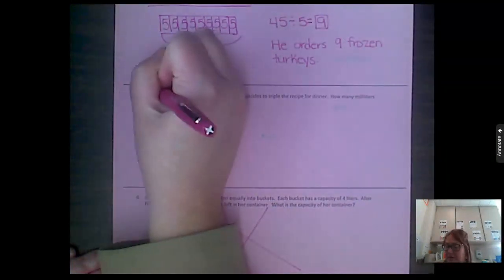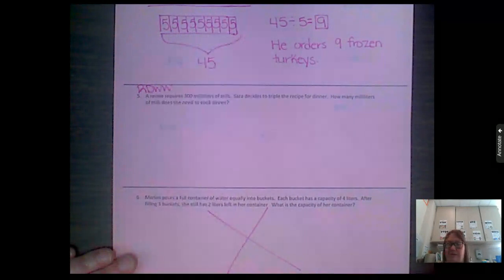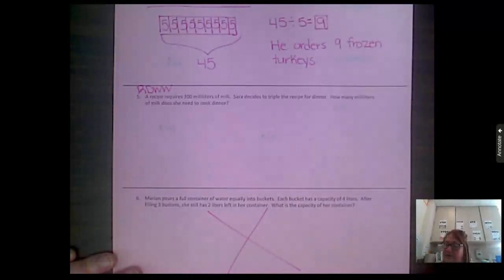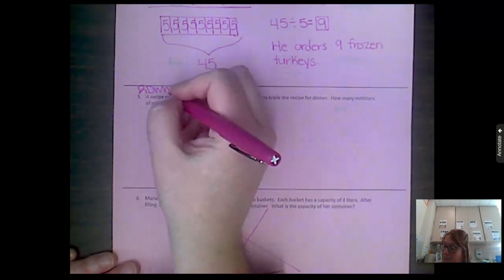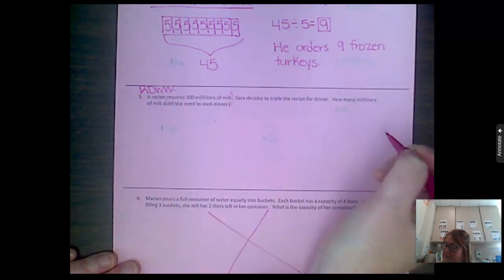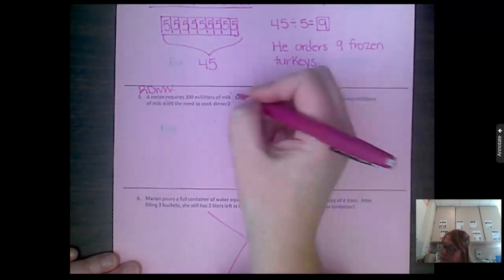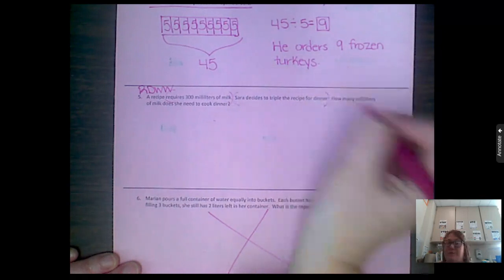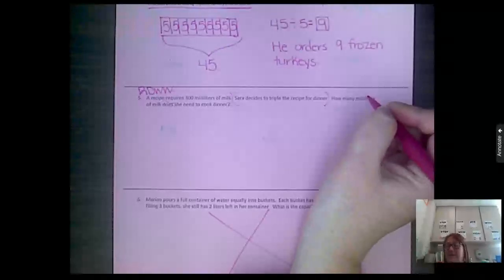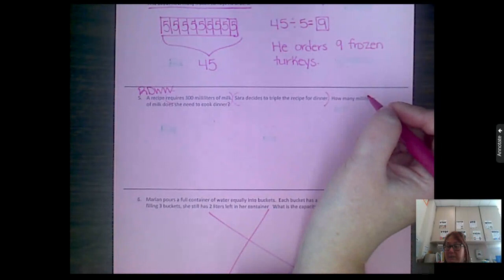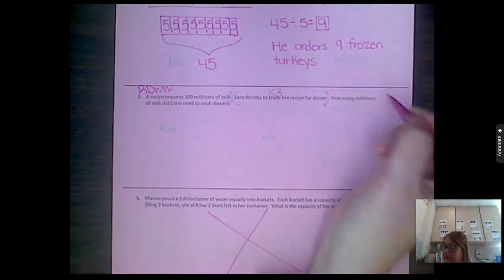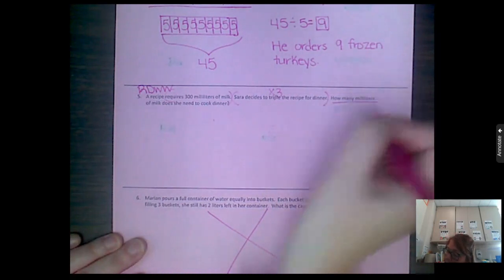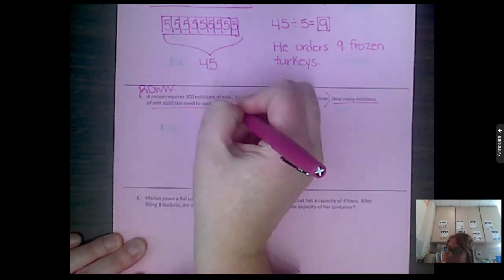RDWW. Okay. A recipe requires 300 milliliters of milk. I don't know yet. Sarah decides to triple the recipe for dinner. So if she triples it, what is she doing? If you triple something, you're doing it 3 times over, right? So it would mean times 3. And we want to know how many milliliters of milk does she need to cook dinner?